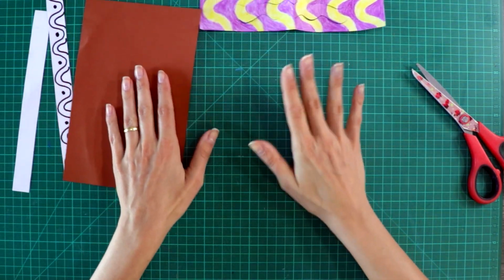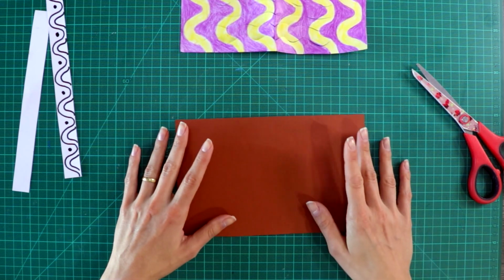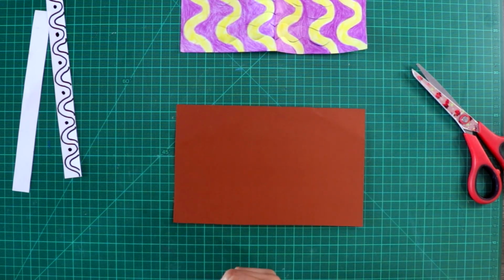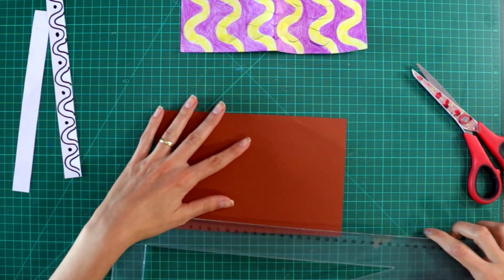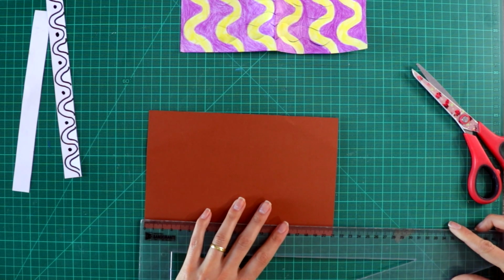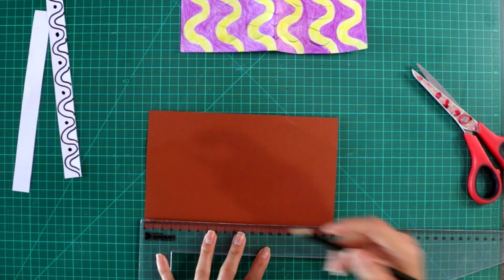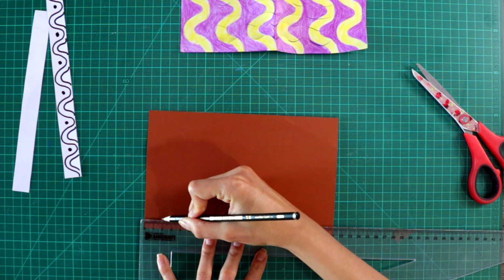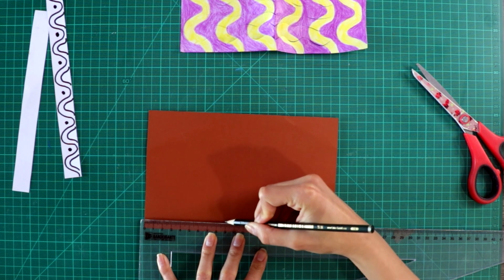Now, leave this aside and get the colorful paper. What are you going to do with this colorful paper? You are going to cut this into strips. Our strips are going to have 1 centimeter. So get a ruler, measure 1 centimeter.